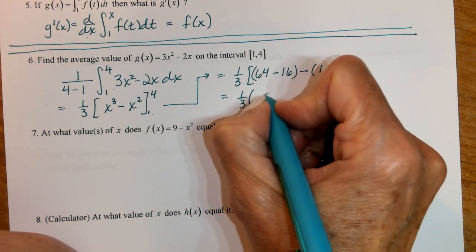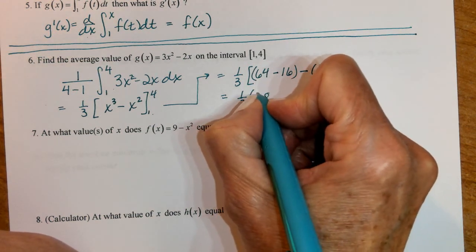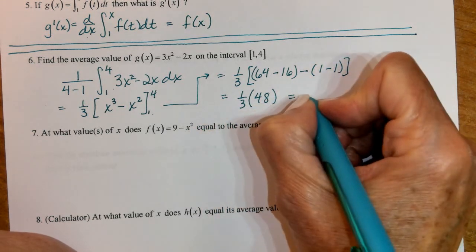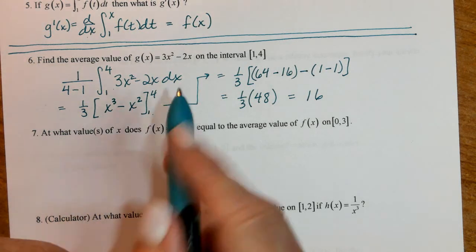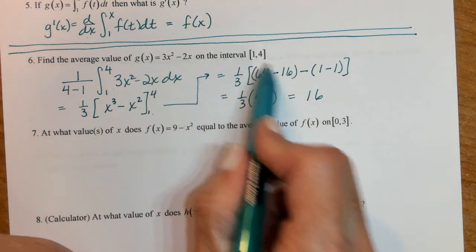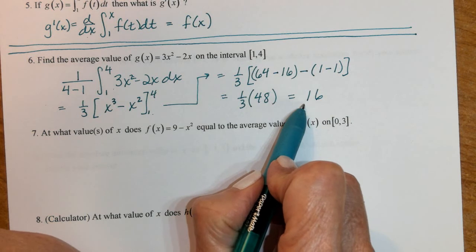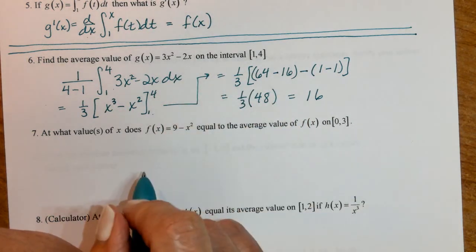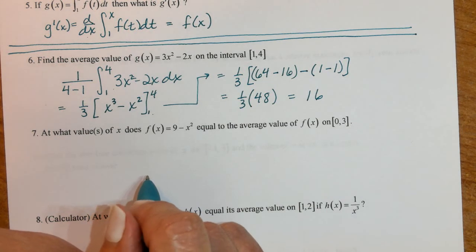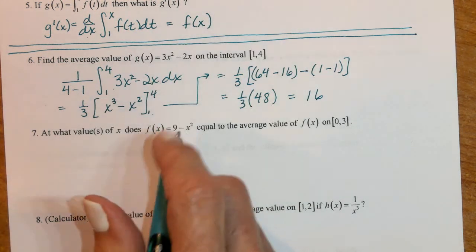is, goodness, 48/3. So that is 16. How about that? All right. So the average value of g on that interval is 16. If we were to graph this, we would see that that probably makes sense. Average value is 16. Okay.